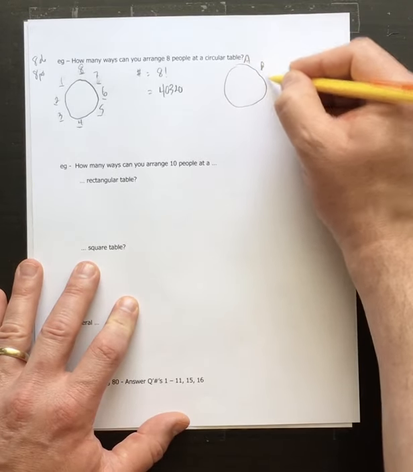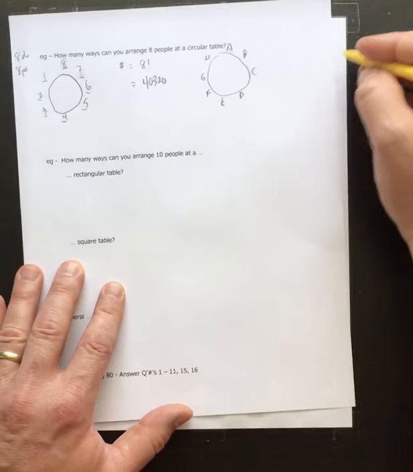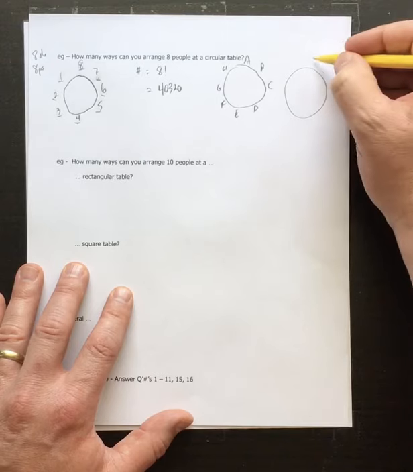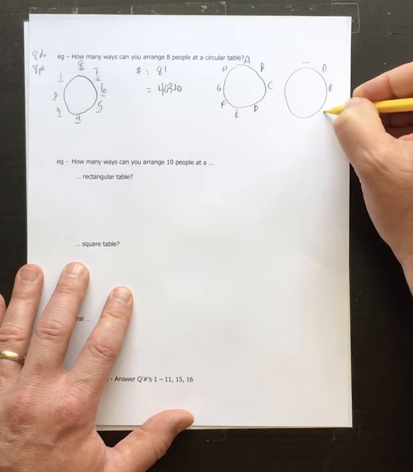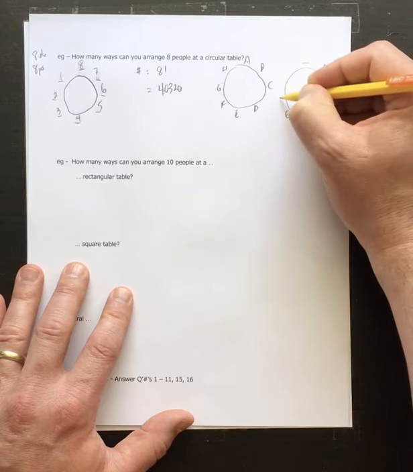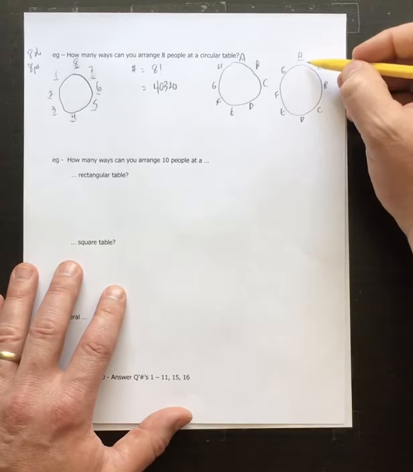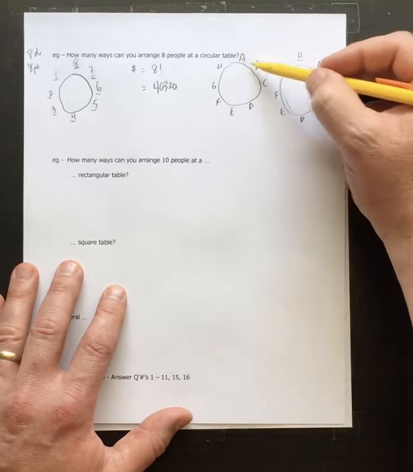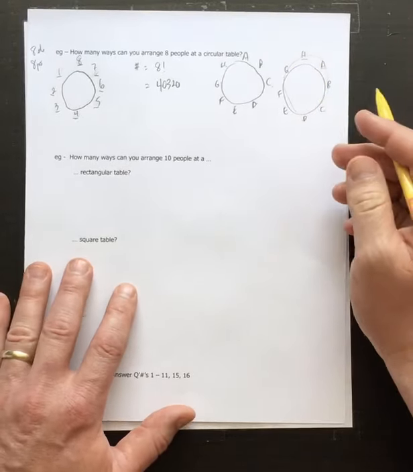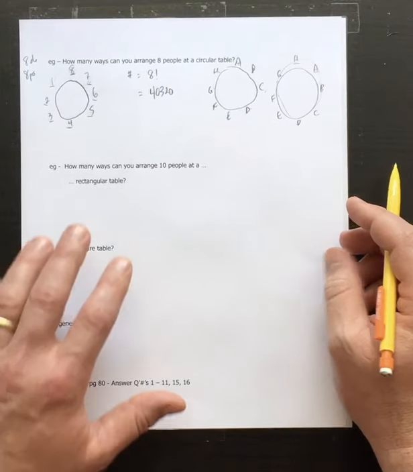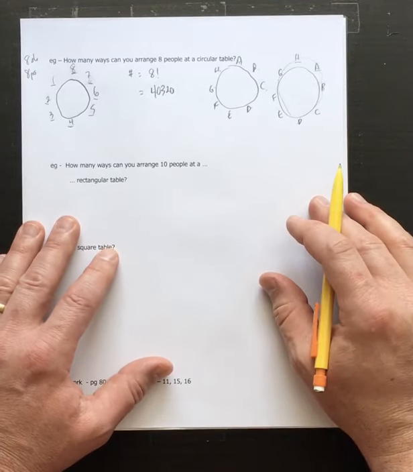If I have A and B and C and D and E and F and G and H, that's an arrangement around the table. If I rotate them and I put A here, and then B here, and then C, D, E, F, G, and H, what you actually don't realize is this is exactly the same arrangement. You see how it goes A, B, C, D, E, F, G, H, and this goes A, B, C, D, E, F, G, H. In a line, those are exactly the same arrangements, because I don't know where to start and I don't know where to finish. It's a circular table, and a circle doesn't have a beginning and doesn't have an end.